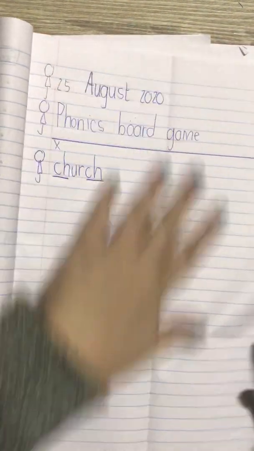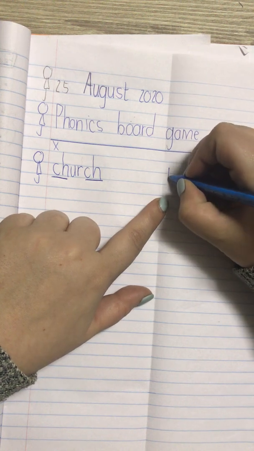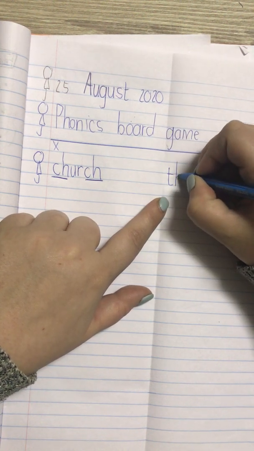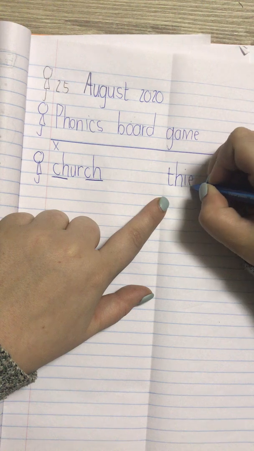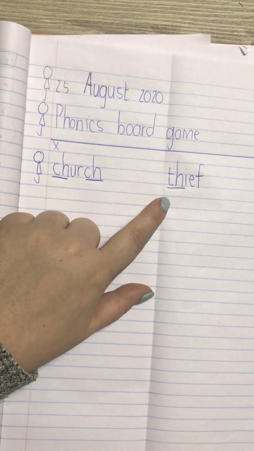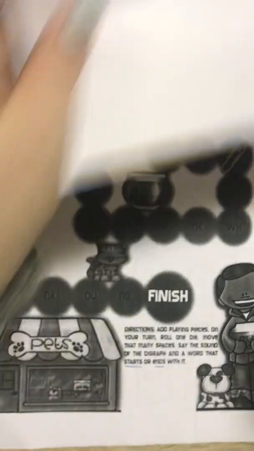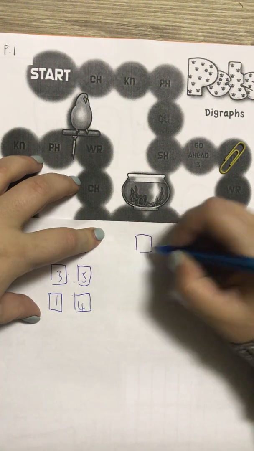For phonics, it's always easier to just fold the page in half, then we don't waste any space. So this word I'm going to write here. I'm choosing the word thief. Thief, because it's the first one I thought of. Thief, and I underline the digraph. Good. I'm going to roll the dice again.